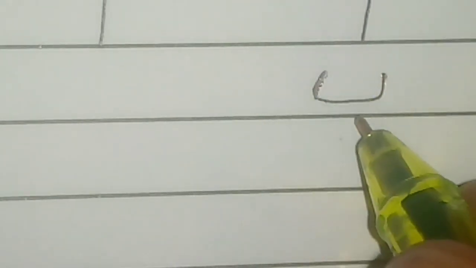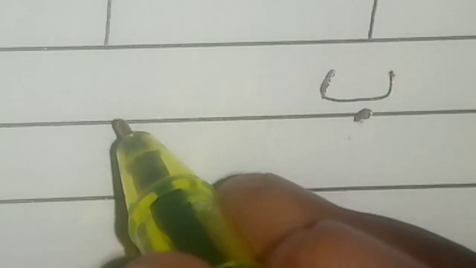Now after the Alif we have the Ba, with one dot under it. At the beginning the Ba looks like this.